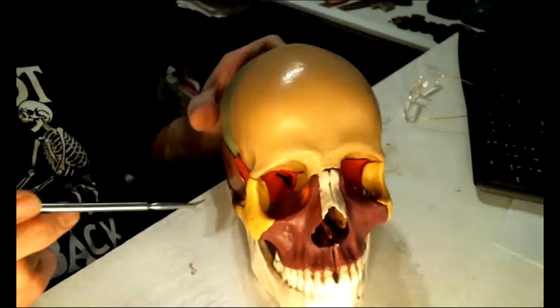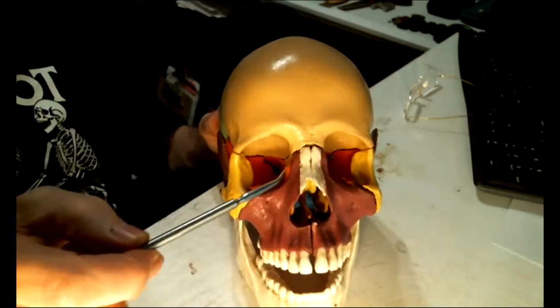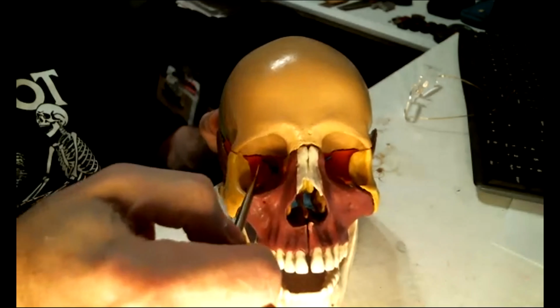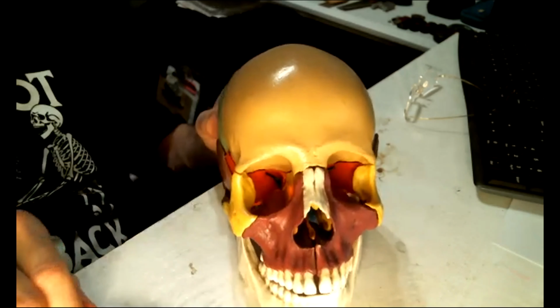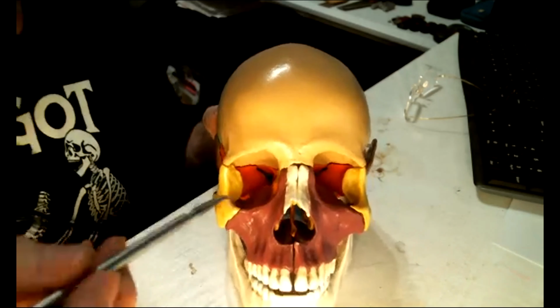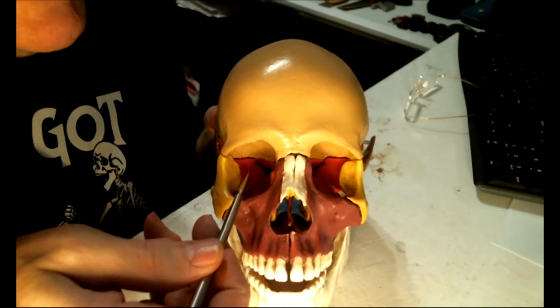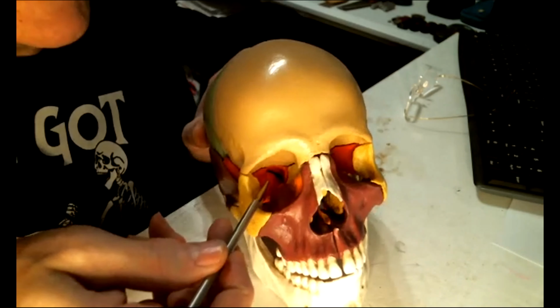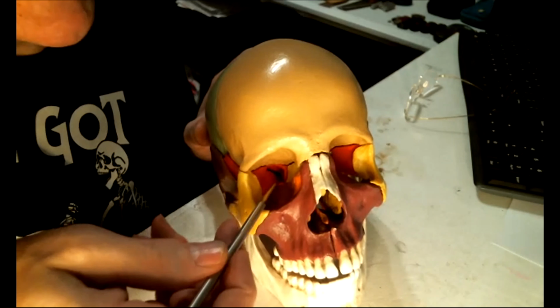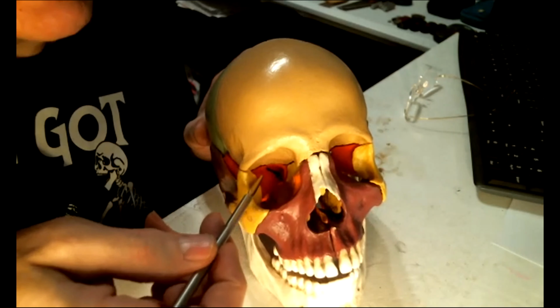Okay. And then also looking in the orbit in red here in the back, posteriorly, we have the sphenoid bone. There's only one sphenoid bone, but it runs all the way across from left to right. So that's the sphenoid bone, again forming the posterior aspect of the orbit.